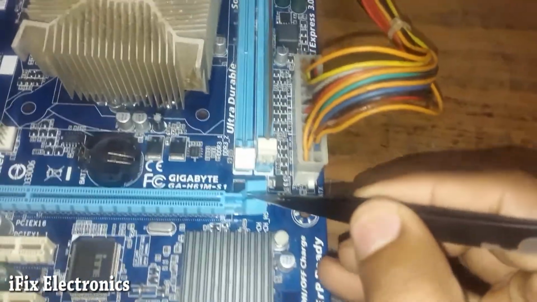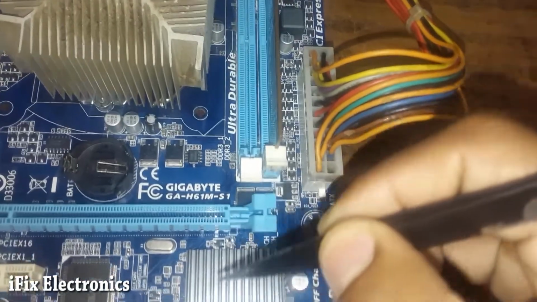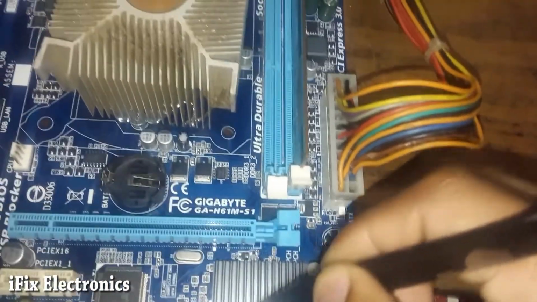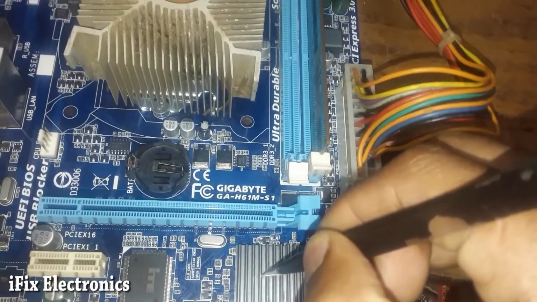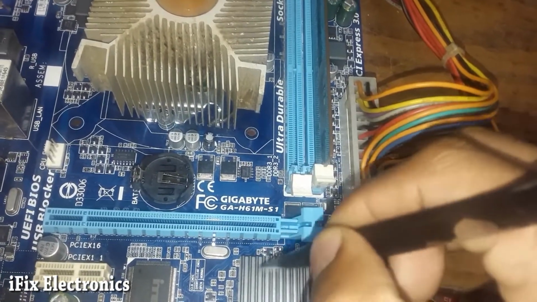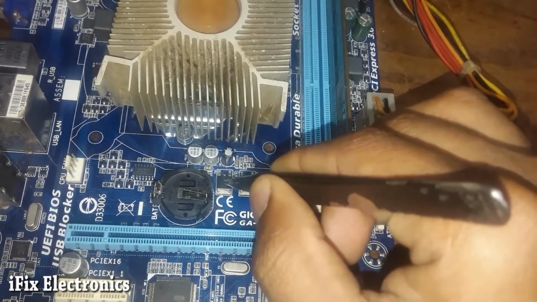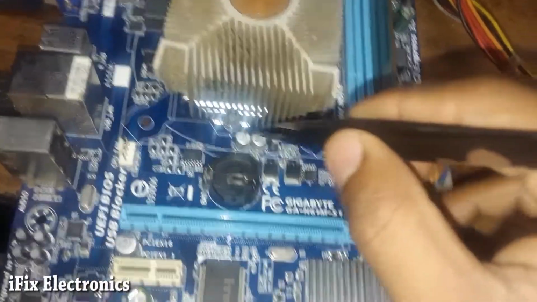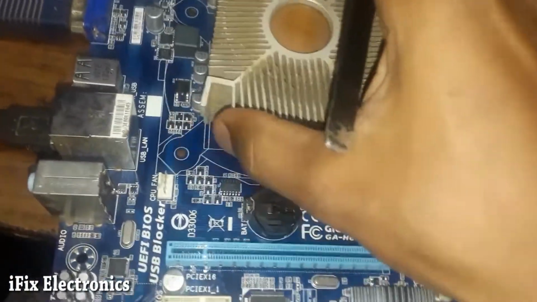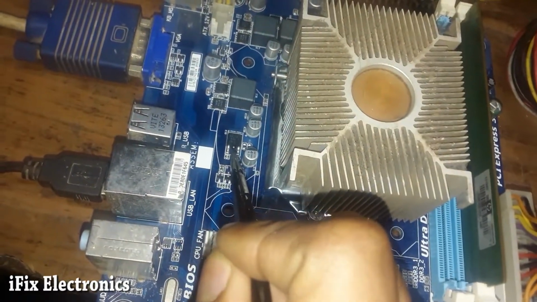After that, we have one MOSFET pair over here which will give our 1.05 volt to PCH. Then another is this MOSFET. This MOSFET gives 1.8 volt to PCH, which is its operating voltage. After that, this is our CPU VTT, so it will give 1.05 volt to CPU as a VTT. After that, we have the MOSFET over here which is the VCC SA MOSFET.